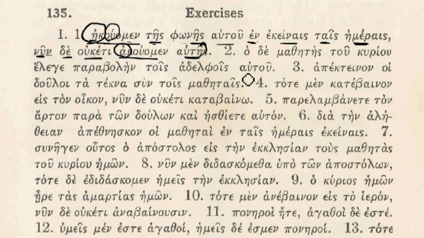All right, let's look at the second. This reads, ho damathetes to kyriou elega parabolane tois adelphois autou. We look at this, of course, we're now familiar with this word mathetes. We know that's disciple. The ending tells us it's the nominative, singular. So ho, masculine article, ho de mathetes, but the disciple. Or very frequently when you have da right at the beginning of a sentence, you just don't mention it at all.